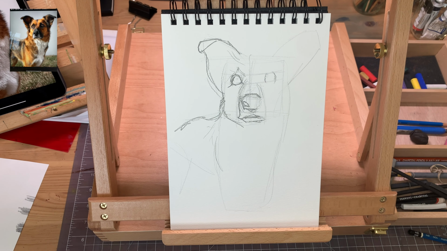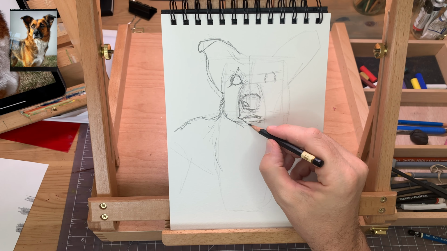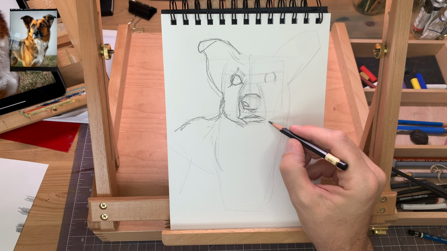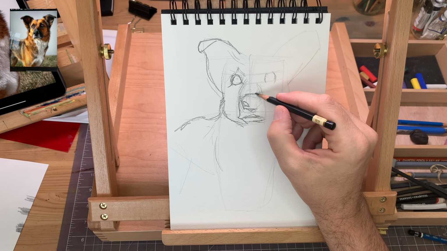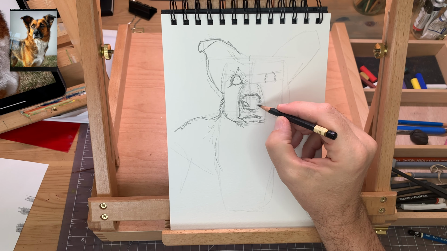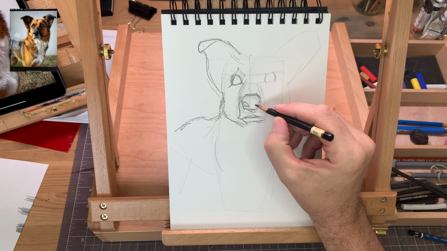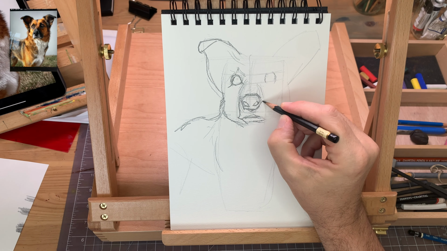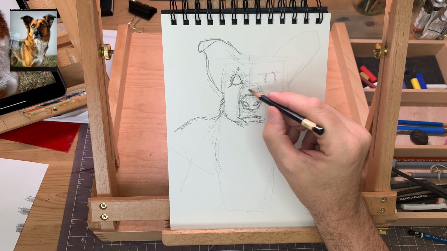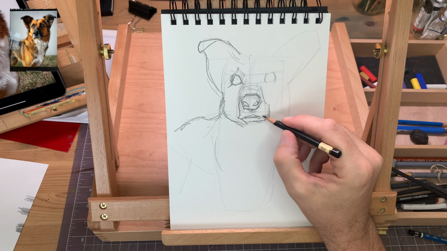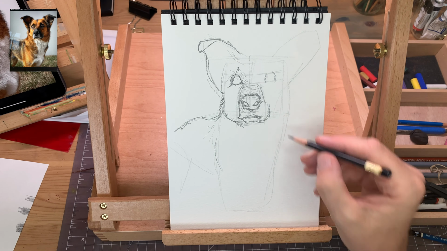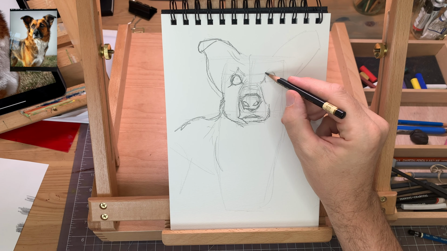So you can see how pretty quickly you start to get the features of this dog down in just a couple of minutes by going from shapes to the rough contours. And the reason I start with the darker valued shapes and features first is you'll start to see how the overall image is looking, what needs to be corrected, as opposed to starting with lighter values.